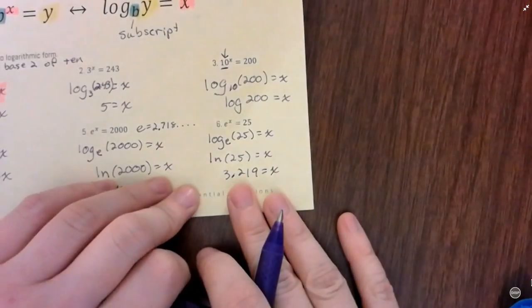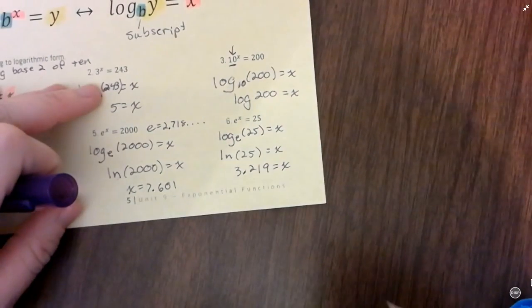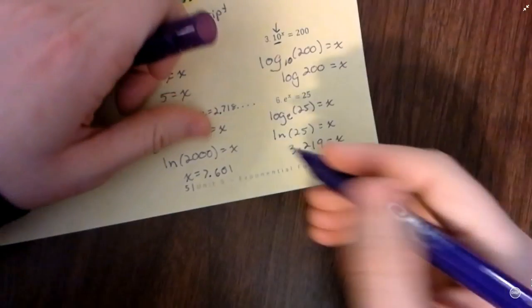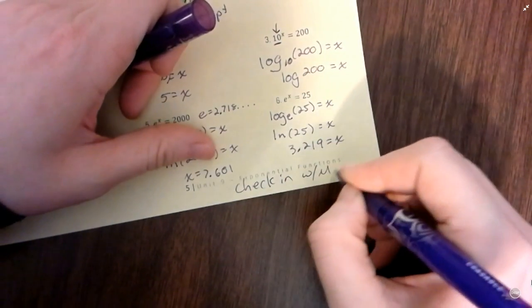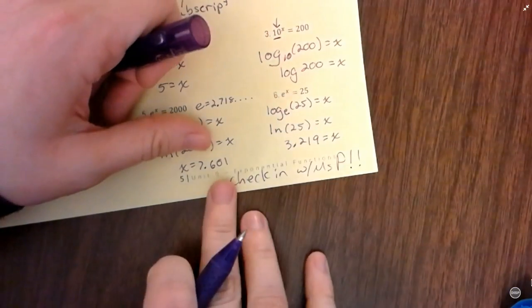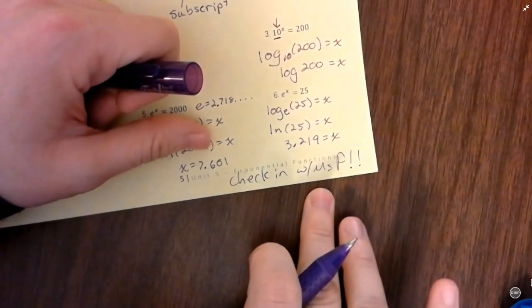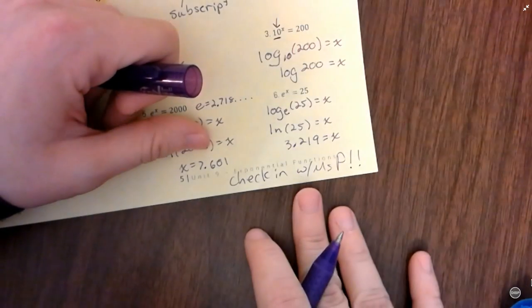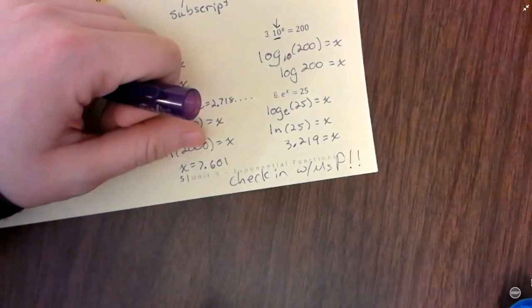So there's your introduction to logs. Now before you go on to the next lesson, make sure you check in with Miss P. Because before you go on, I want to make sure that you understand this, you individually. So please check in with me. You don't need to sit in small group forever if you can show me you get it, but I do want you to check in. So please don't forget to do that.